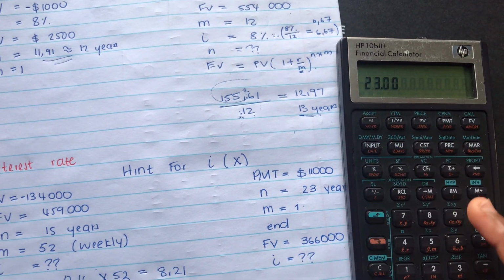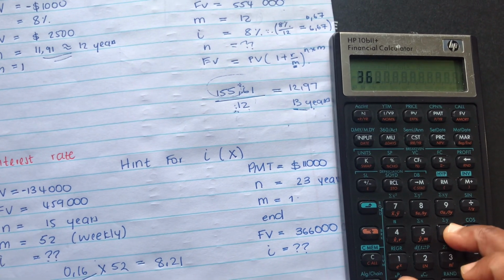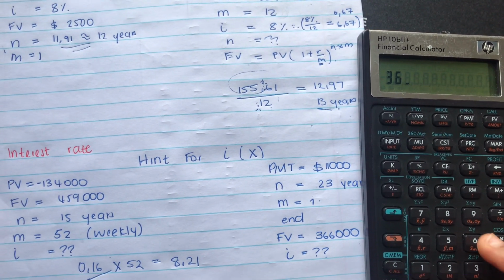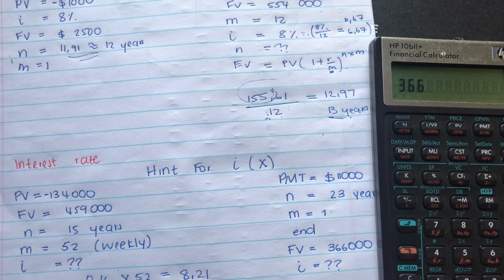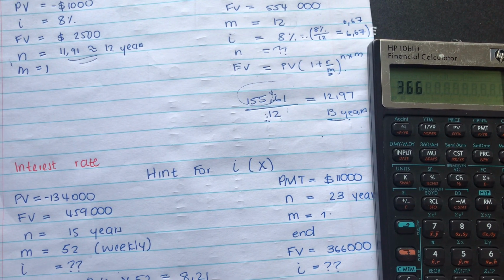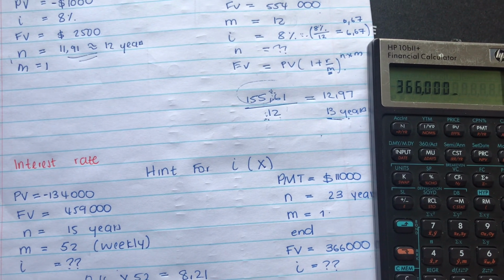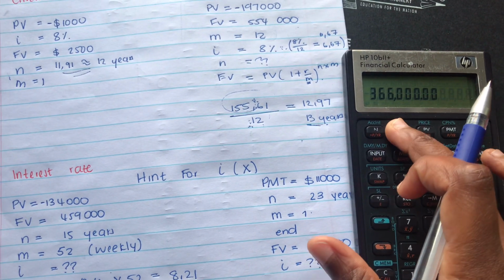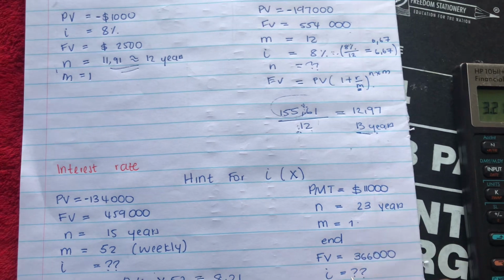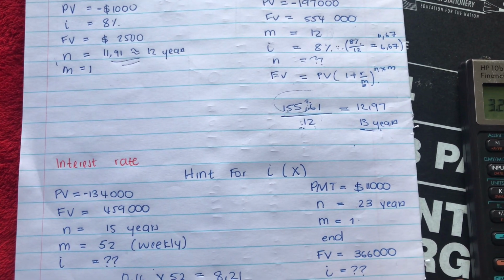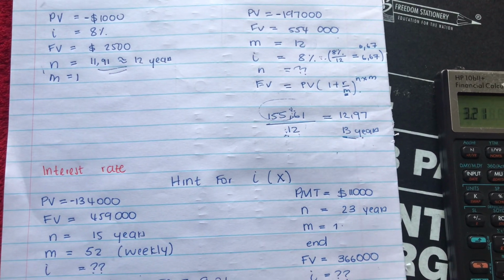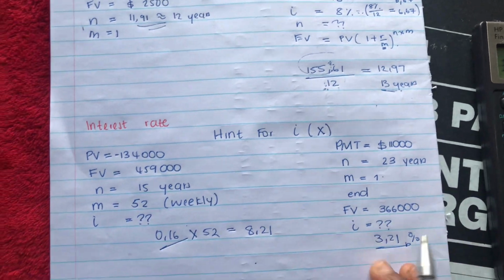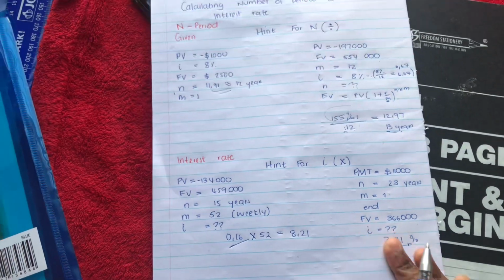We're told that the future value is 366,000. Then we're calculating for our I. Our I is 3.21. So that's our I percentage. So that's how we do it.